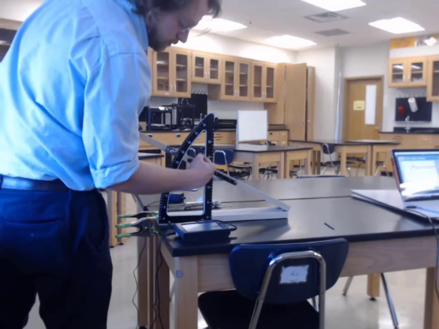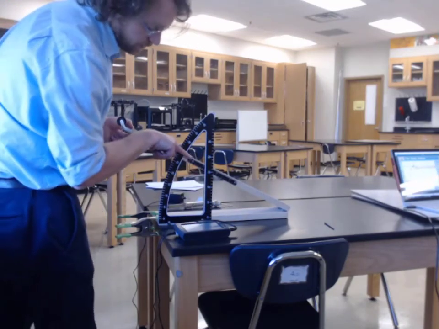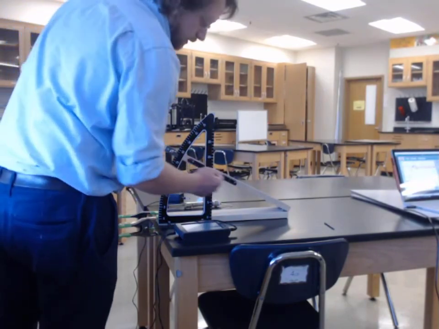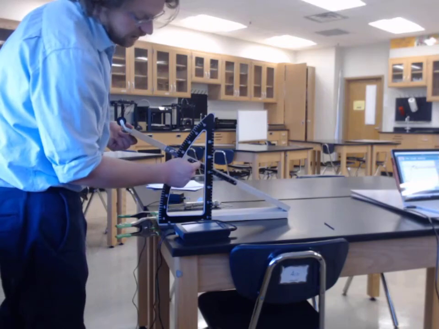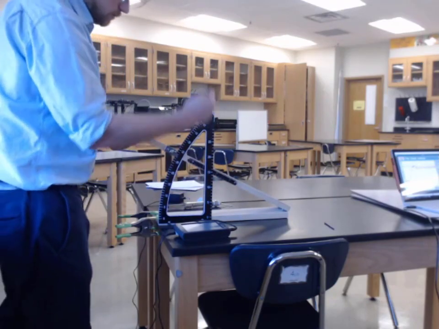And that's why we have to draw our force of gravity and then make this right-angled triangle, so that we can see which components of gravity are going down the incline and which component of gravity is going perpendicular to the plane and balancing with the normal force.